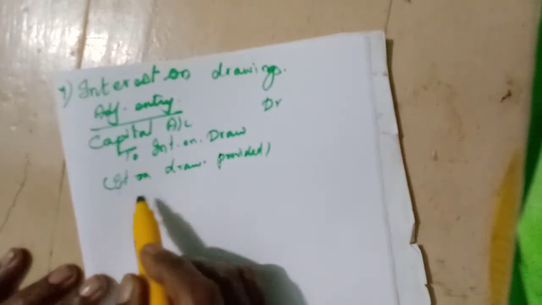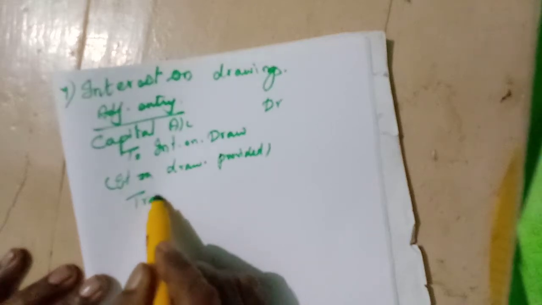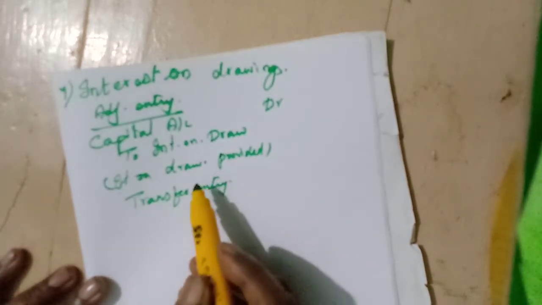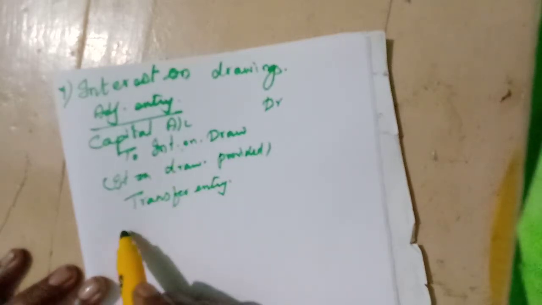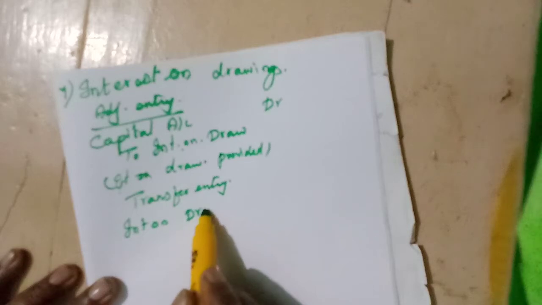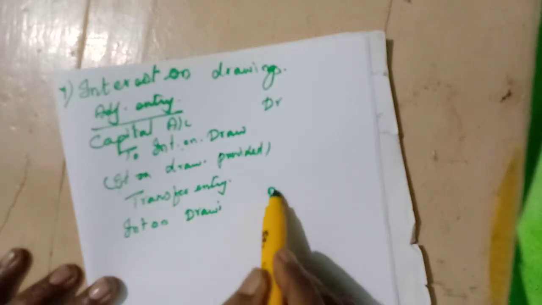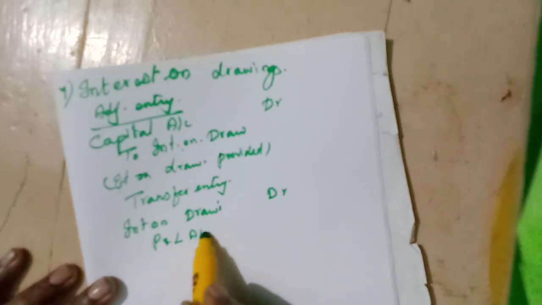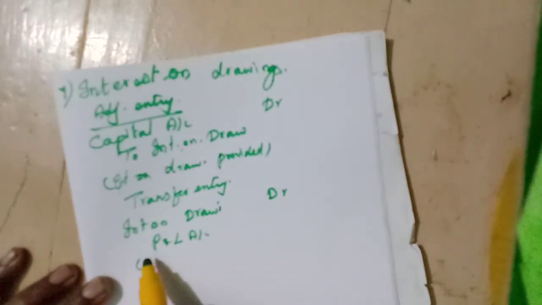Then the transfer entry. Then this must be debited, isn't it? Interest on drawings. And since it is an income, then the profit and loss account should be credited.